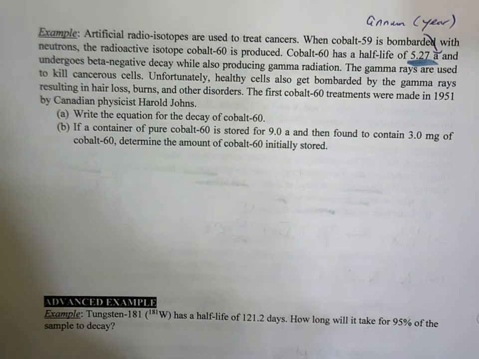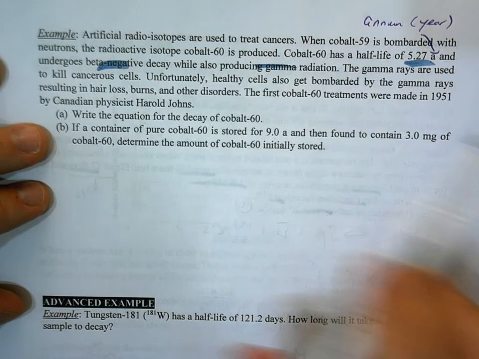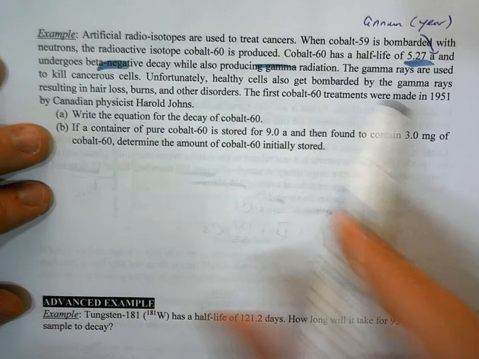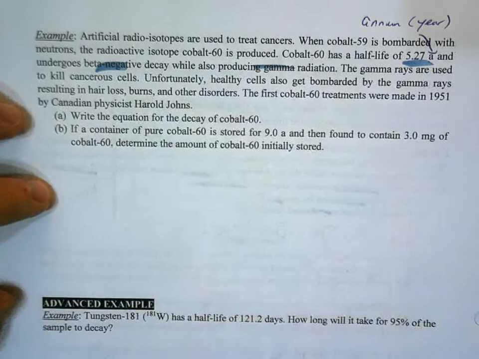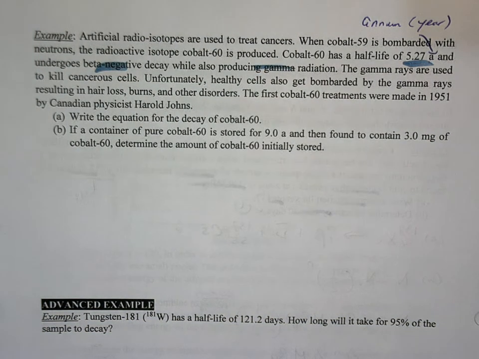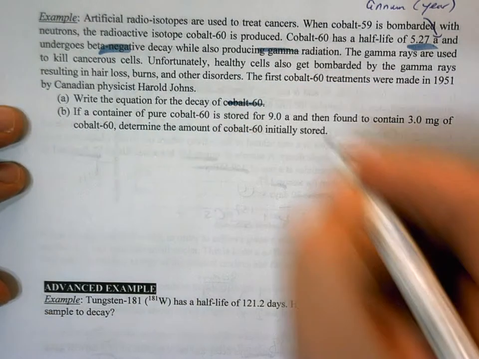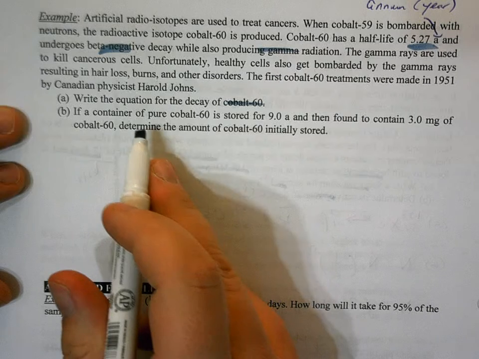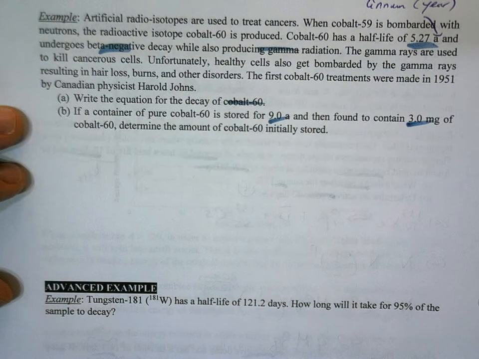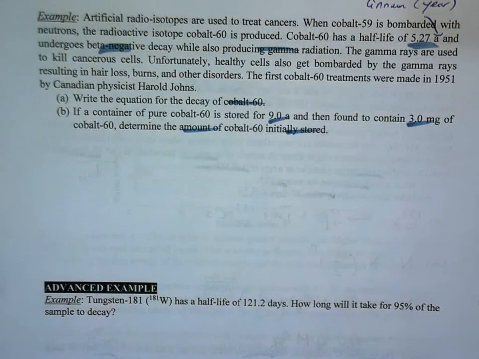It undergoes beta-negative decay and produces gamma radiation. So the gamma rays are used to kill cancer cells. Healthy cells also die. So there's a lot of background information here. This is just to provide context to what you're learning and show that it has real-world applications. So we'd like to write the decay equation for Cobalt-60, and then the container of Cobalt-60 is stored for 9 years, and it's found to have 3 milligrams of sample left. So we'd like to find the initial amount that's been stored.